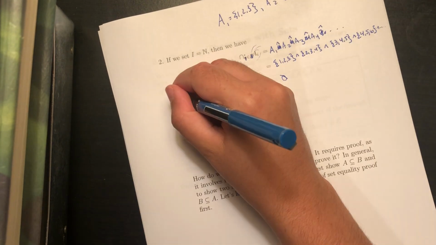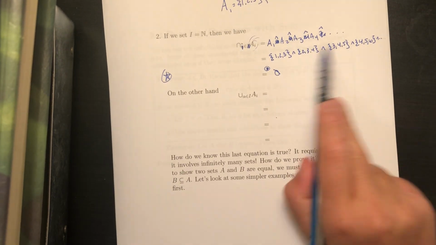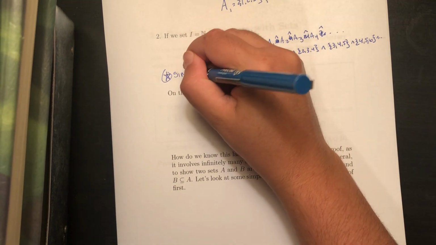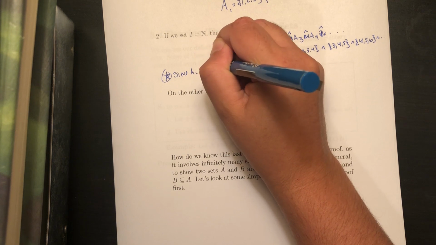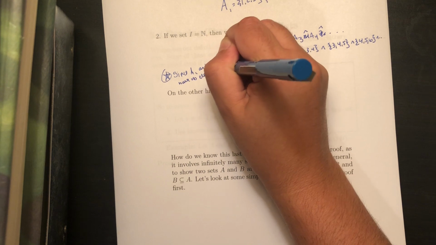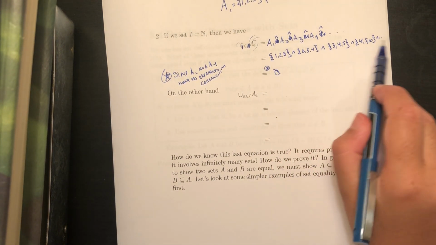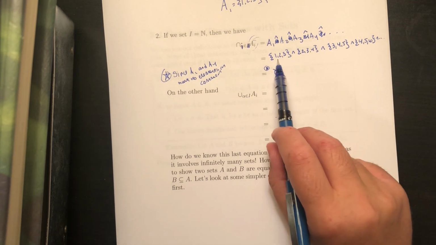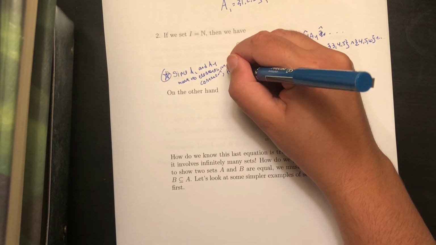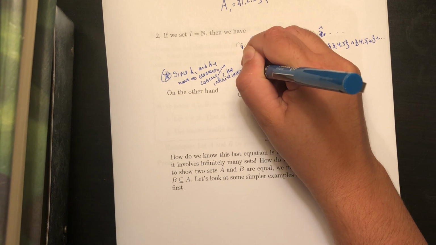How do we justify this? Let me just put a little star here. We justify this because we can find two sets with nothing in common. For instance, since A1 and A4 have no elements in common, there's no way that you could find an element that's in every single set, because already you can't even find an element that's in these two sets. So the infinite intersection is also empty.